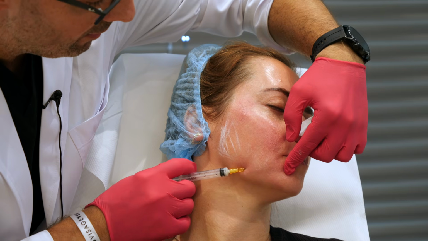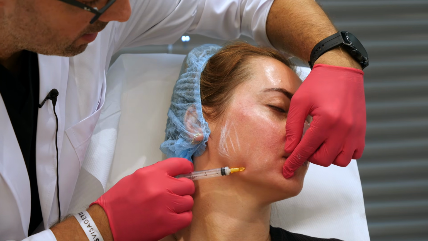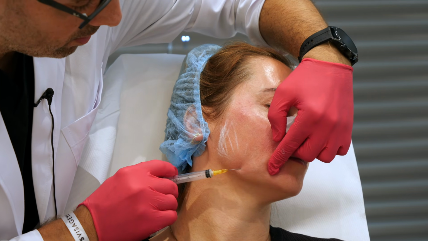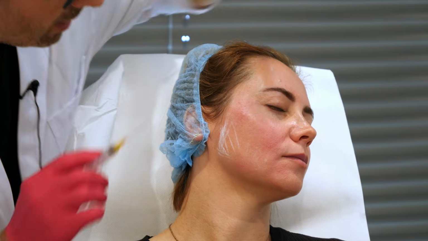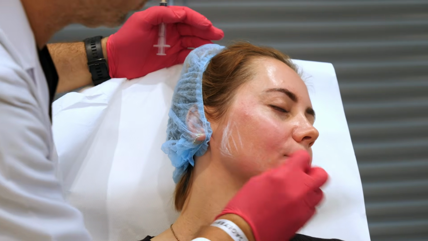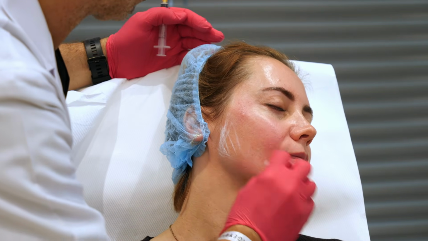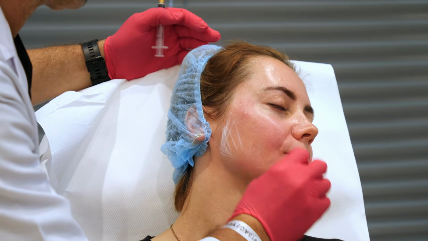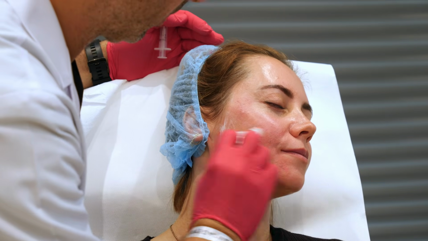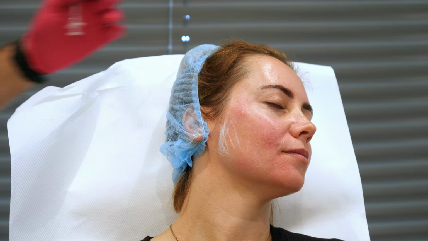You can feel where you are with the cannula and when you stop, okay?